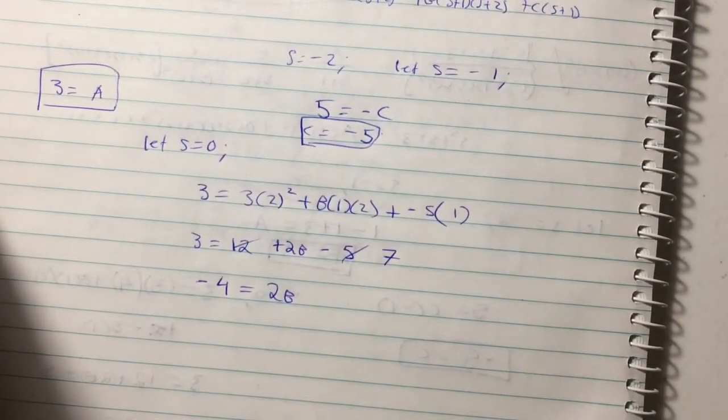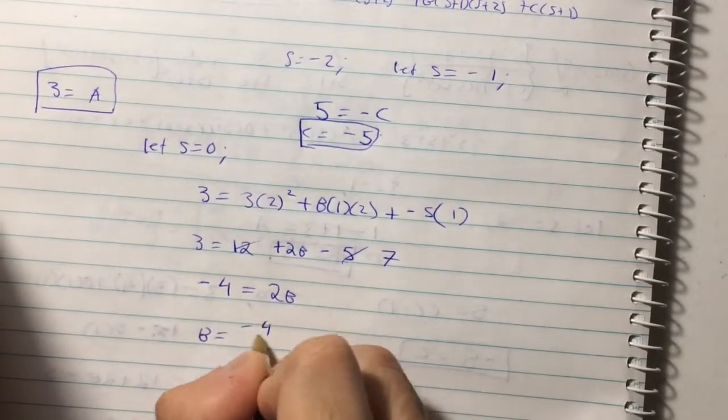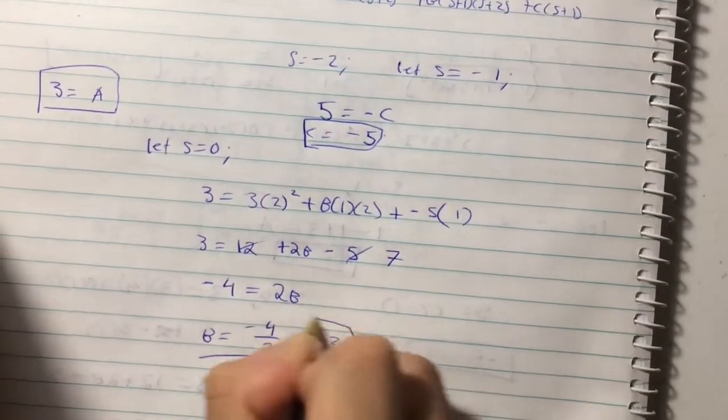Sorry, that came off the page. I should be watching the page more often. That means b is equal to minus 4 over 2, which is equal to minus 2.